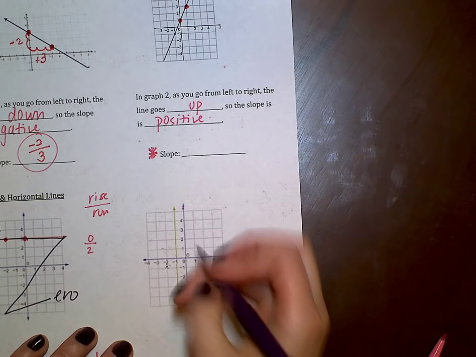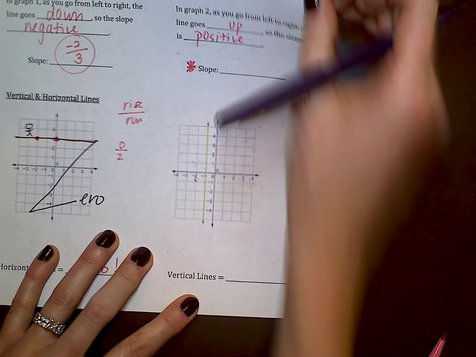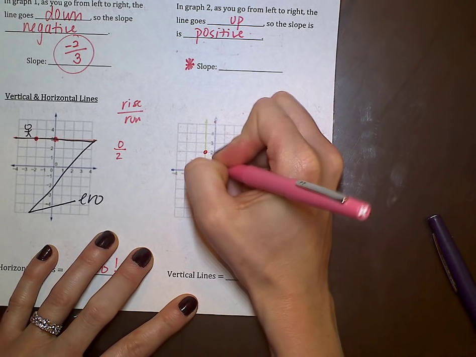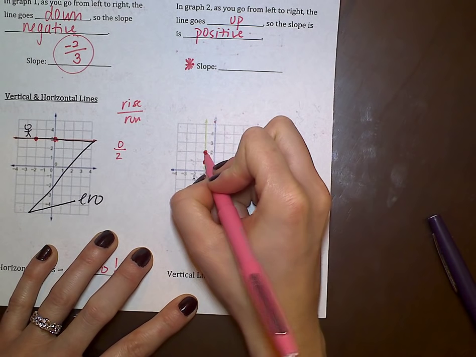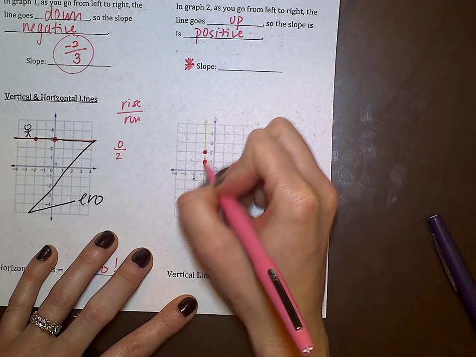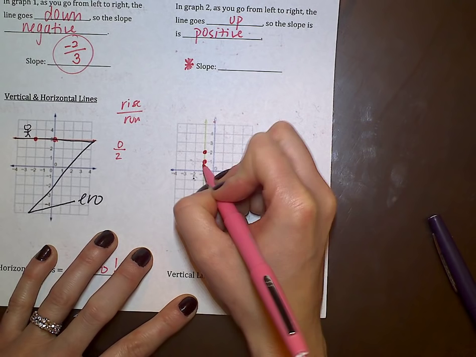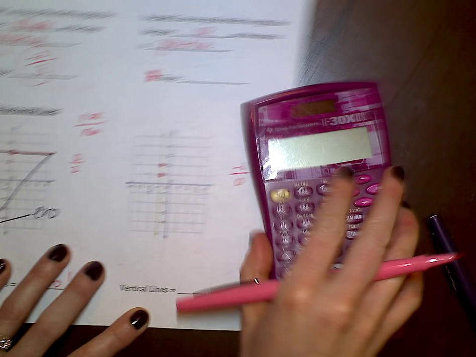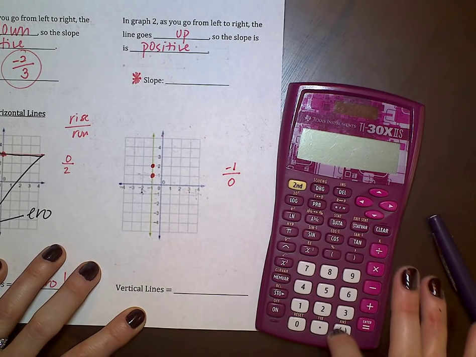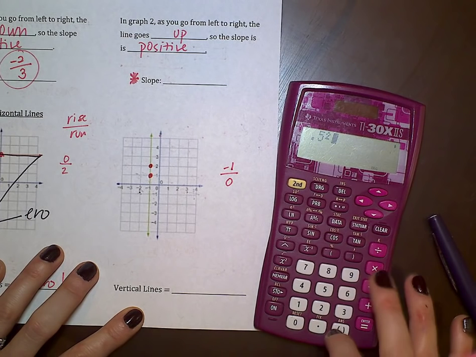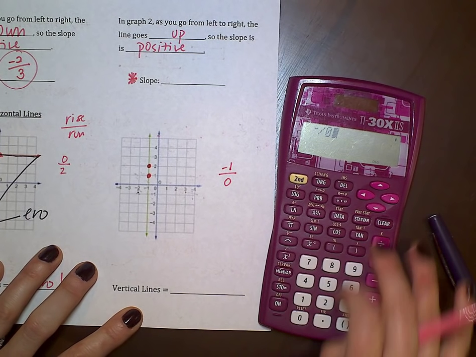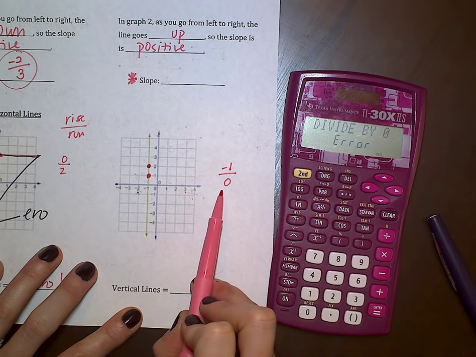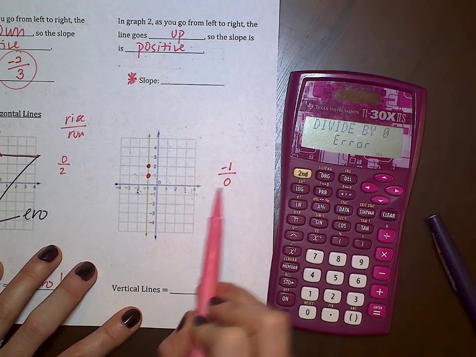For this one, a vertical line, again, I could count rise over run, so maybe I found 2 points. So to go from this one to this one, I do have to go up and down. I would go down 1. I wouldn't want to go left or right. Okay, this is not 0. If you put this into your calculator, it says error. You can't divide by 0. So this is not a thing.